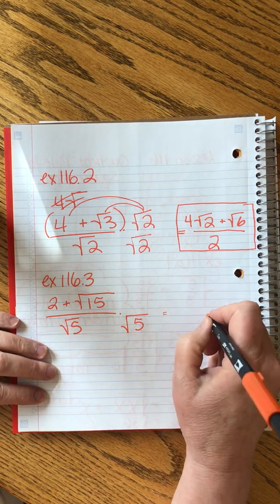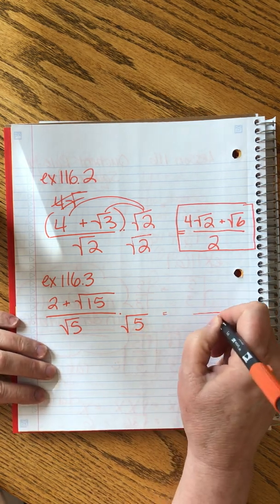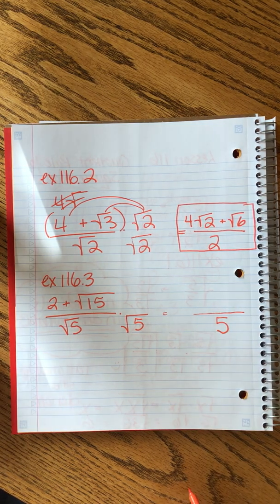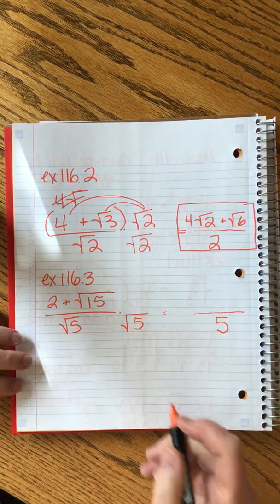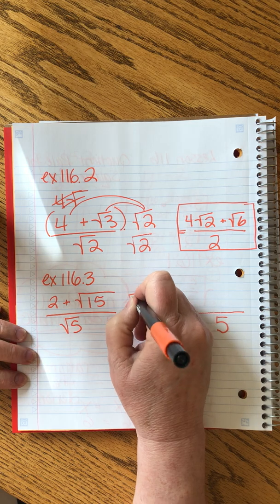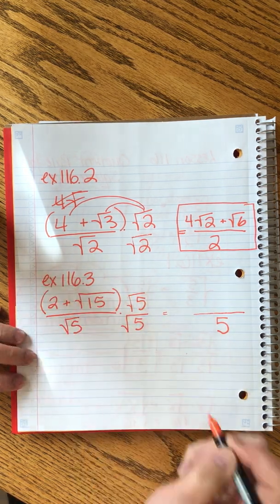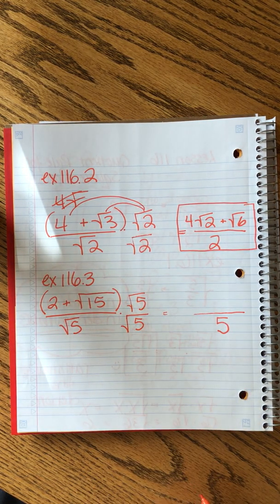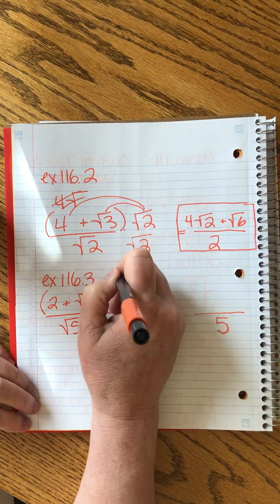So this becomes just plain old 5, right? 2 pigs in the house equals 1 out of the house. But we have to do this quick. Parentheses to the emergency. We're going to multiply.